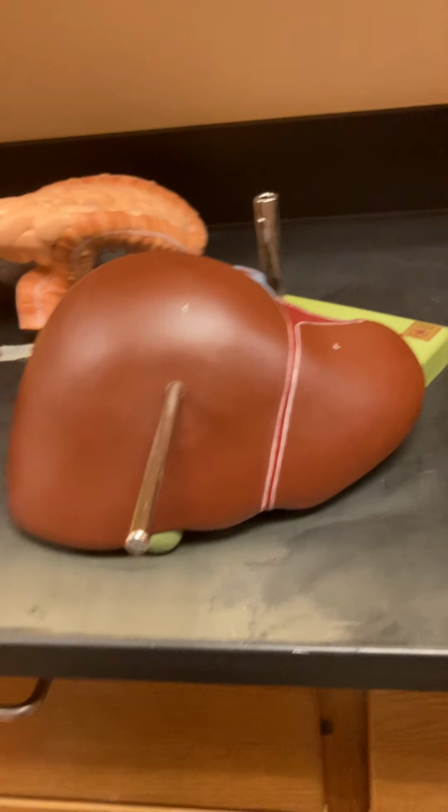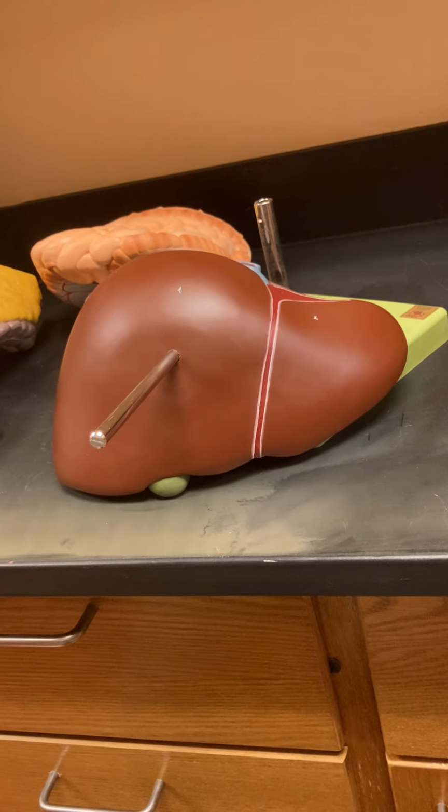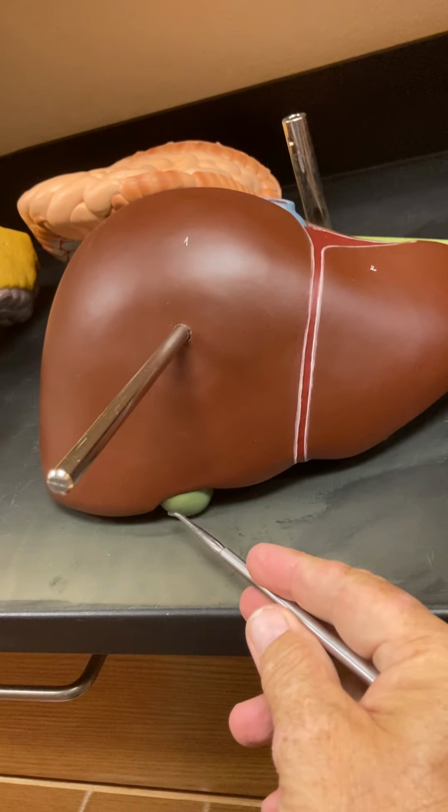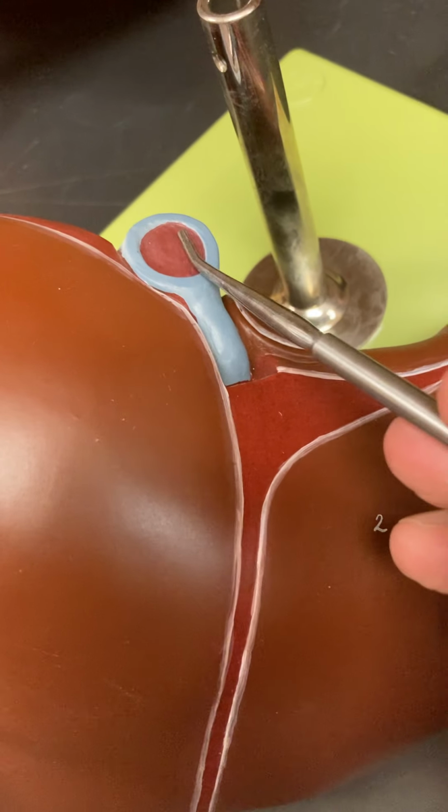Well, I might be able to. Okay, so we'll be in the body like that. Right lobe, left lobe, falciform ligament, gallbladder. On top, vena cava, hepatic vein.